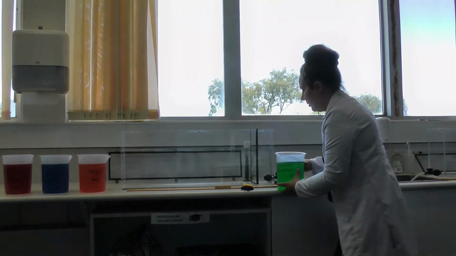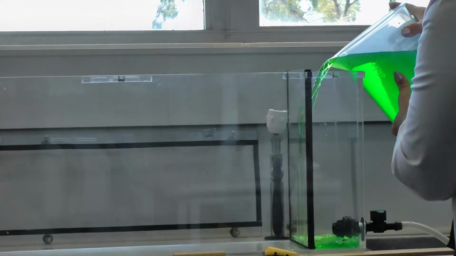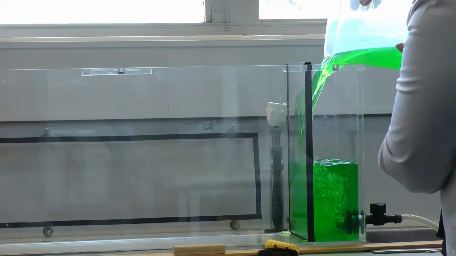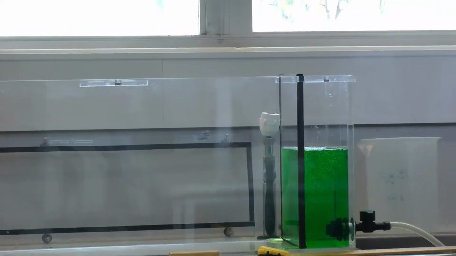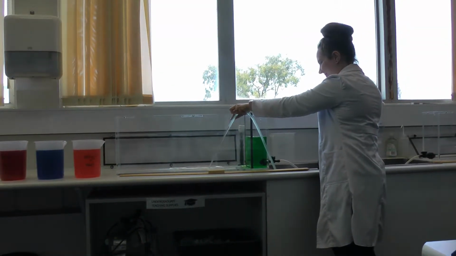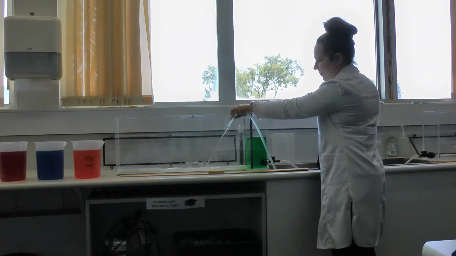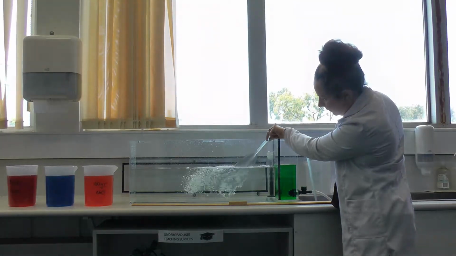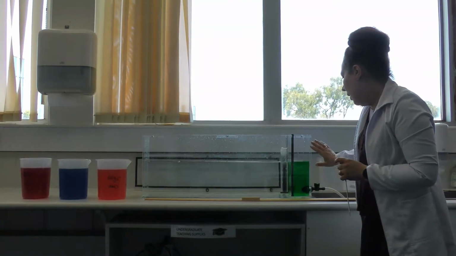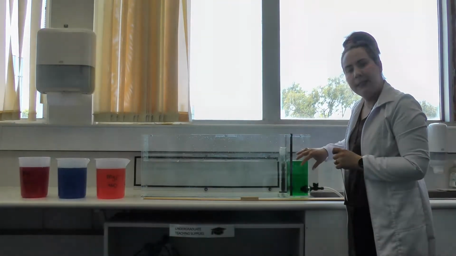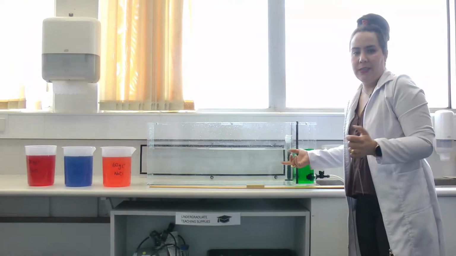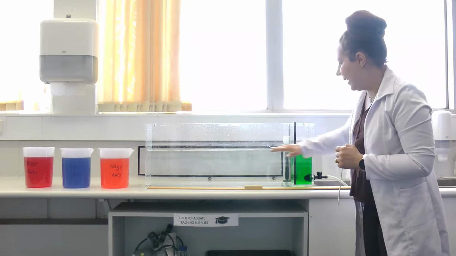So I add this solution here. Okay, so what I did was fill the first part of this tank with the 15 gram per liter salty solution, and I filled the rest of the tank with the ambient solution, which is just normal tap water, and it should be at the same height.